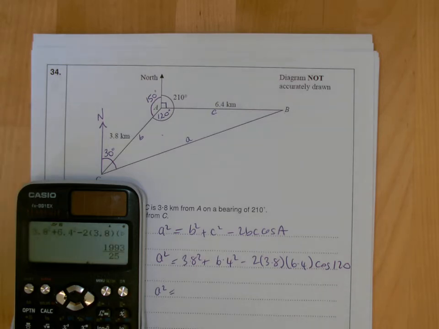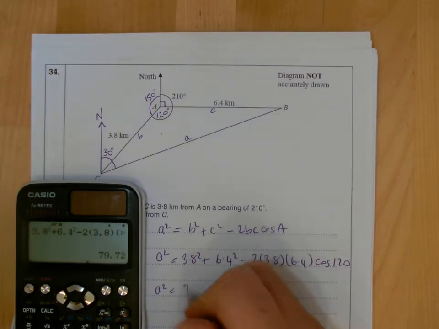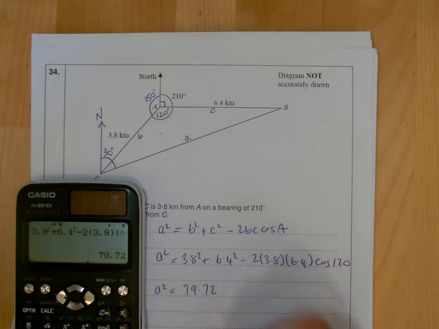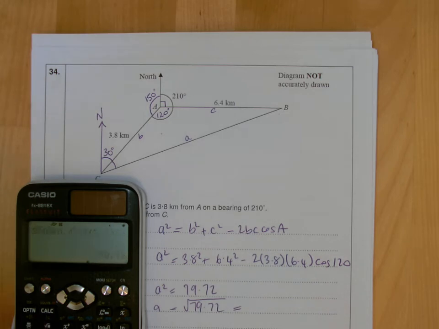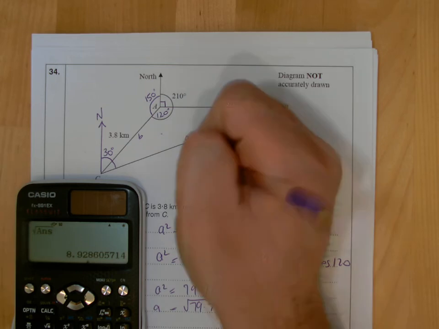And it comes out quite nice, 79.72. Then to get little a I've got a square root. If I square root that answer, it comes out to be 8.9, in this case kilometers.